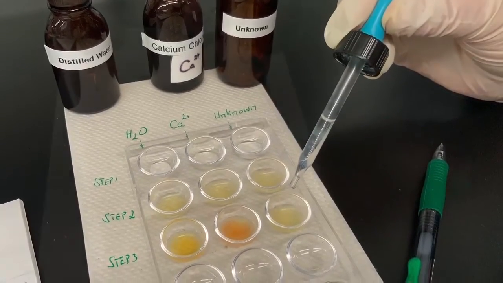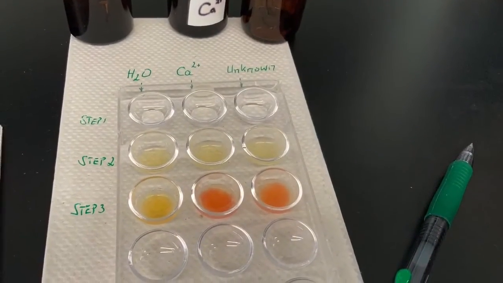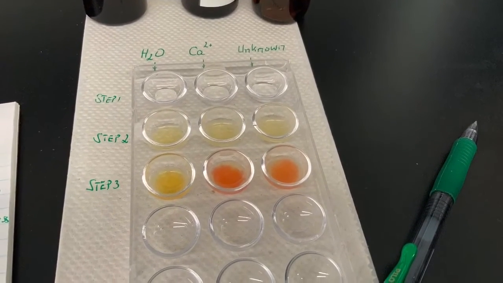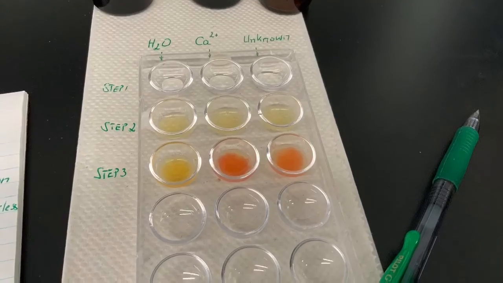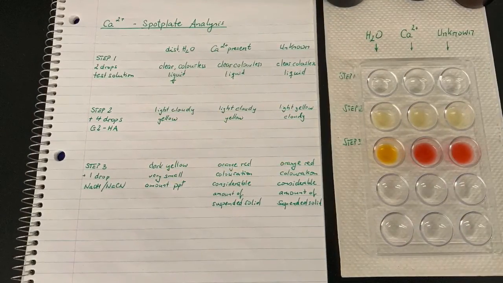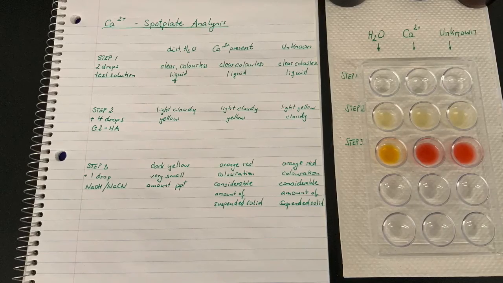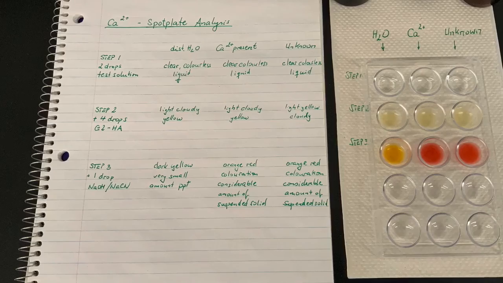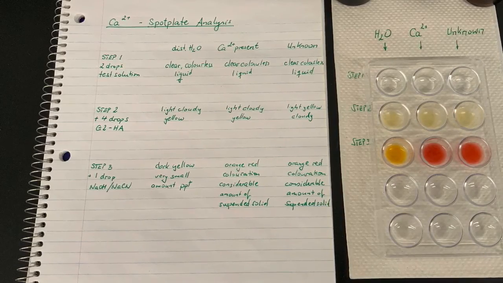Observe how similar the suspension in the middle well that is known to contain calcium ions and the suspension in the well with the unknown look. So that you can later draw good conclusions, it is important that you write up a good, clear description of your last step into your lab data sheet.